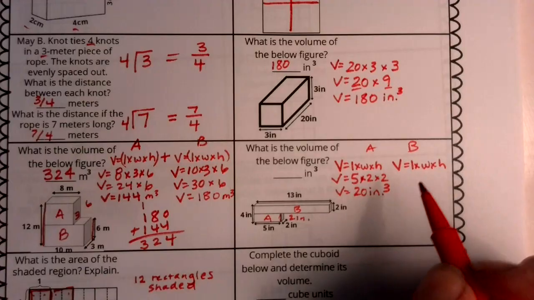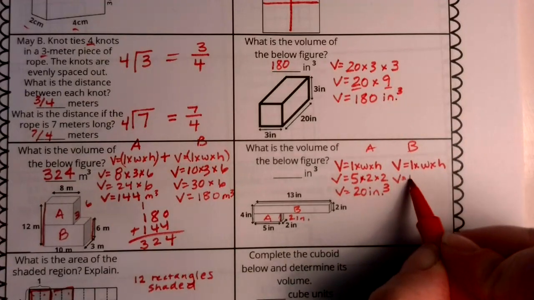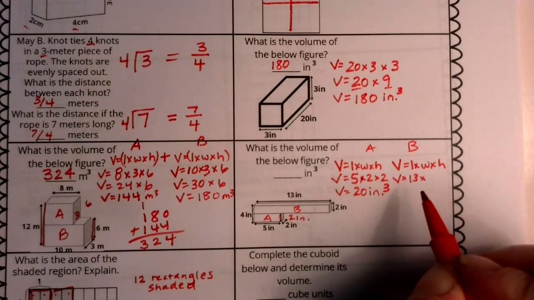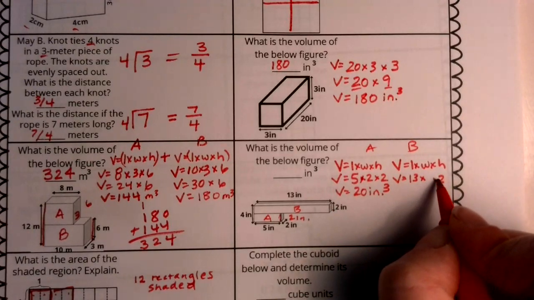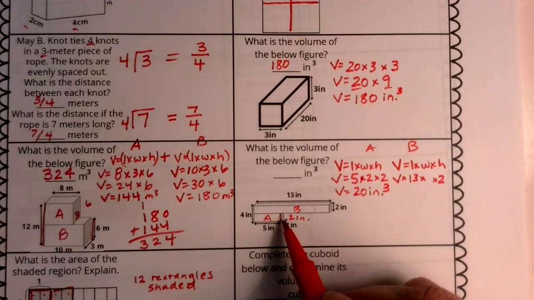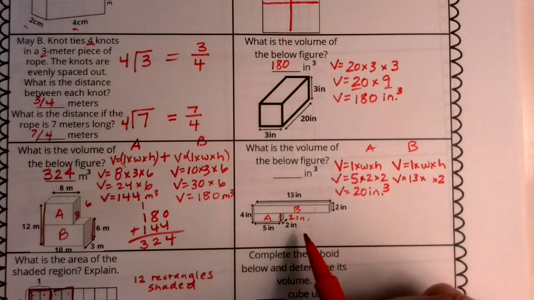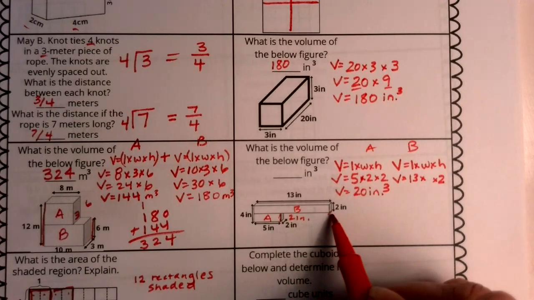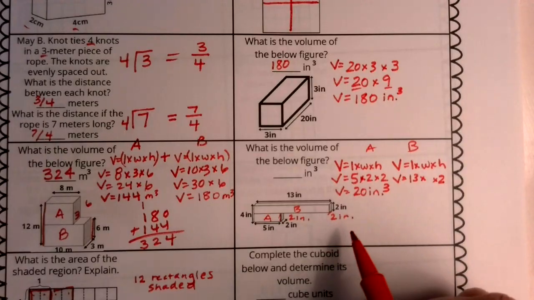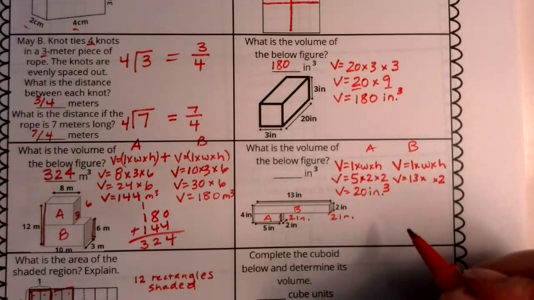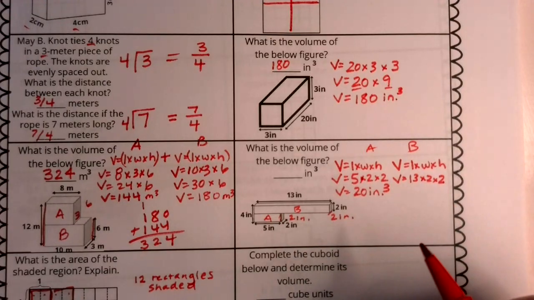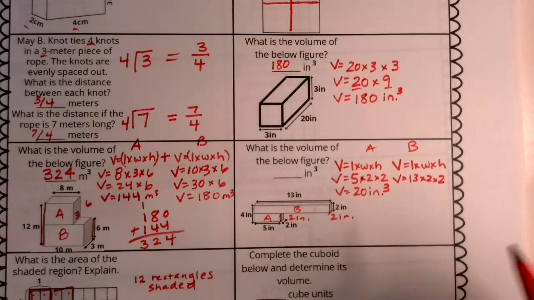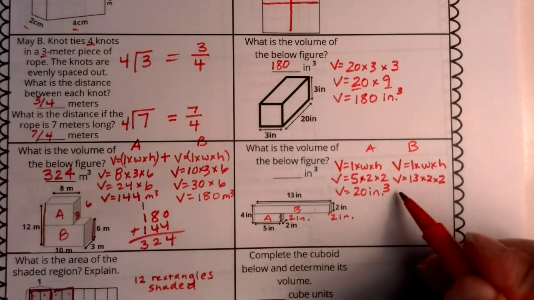Now let's take a look at prism B. Prism B, we have 13 times, remember we already know it has a height of 2. We talked about that. What was the width? Well, the width of our bottom prism was 2 inches. So we are going to assume that this also has a width of 2 inches as well. It looks to be 2 inches, plus it's not labeled. There's no way to figure it being different, so we can assume that it is the same.